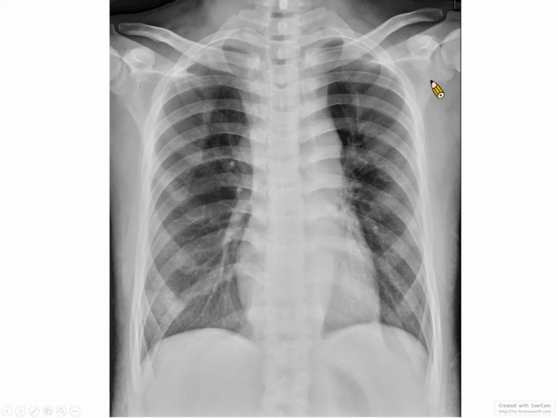The first thing is that you need to look at the lung fields and the heart, and also the diaphragm, the trachea, and the ribs. Maybe the first thing is that you need to scan the lung fields to see if there are any abnormal findings.